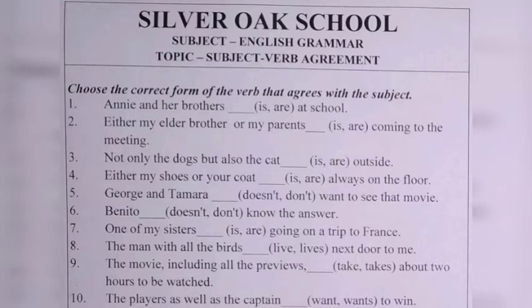Next sentence: George and Tamara dash doesn't or don't want to see that movie. So here the subject that we are talking about in this sentence is plural, George and Tamara connected by the word and. So the verb should be plural as well, don't. Next sentence: Benito dash doesn't or don't know the answer. So Benito is a singular subject, so the verb should be singular as well, doesn't.